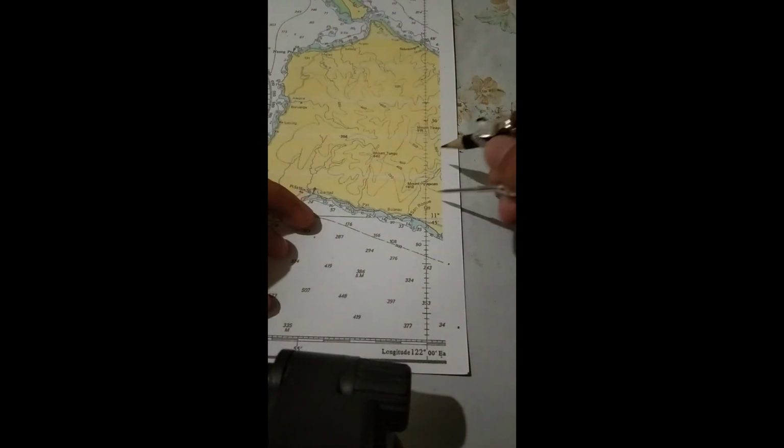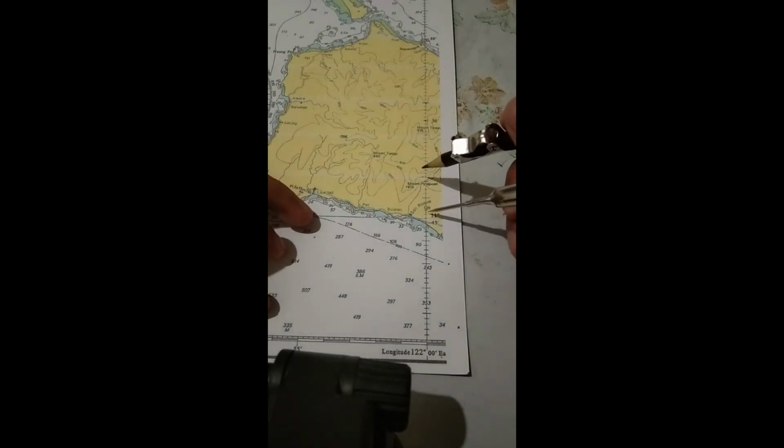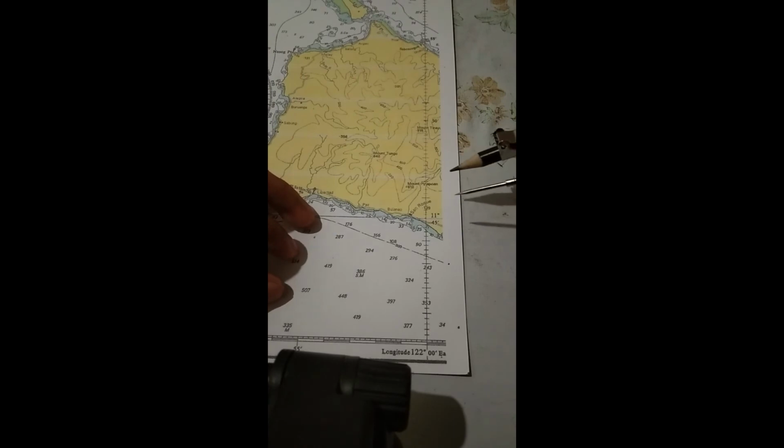11 degrees and 45, 11 degrees and 46, 11 degrees and 47, and so on. So it means that this interval or these lines is about 2. So 11 degrees and 45, 2, 4, 6, 8, and 11 degrees and 46. So we are asked to get half of 0.6 knot. So half of 0.6 is 0.3.